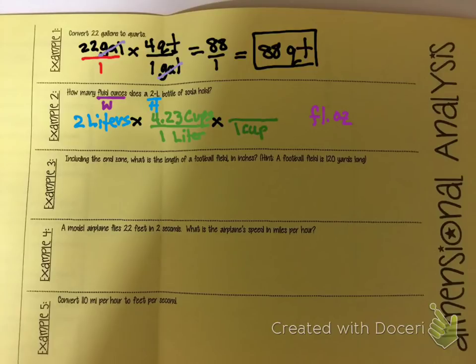I put it on the bottom because remember, I want fluid ounces for my answer. And then it was 8 ounces or fluid ounces or flosses. Okay, so now I'm going to go ahead and erase the flosses because I didn't give myself a whole lot of room to work. And let's just see what we can cancel out.